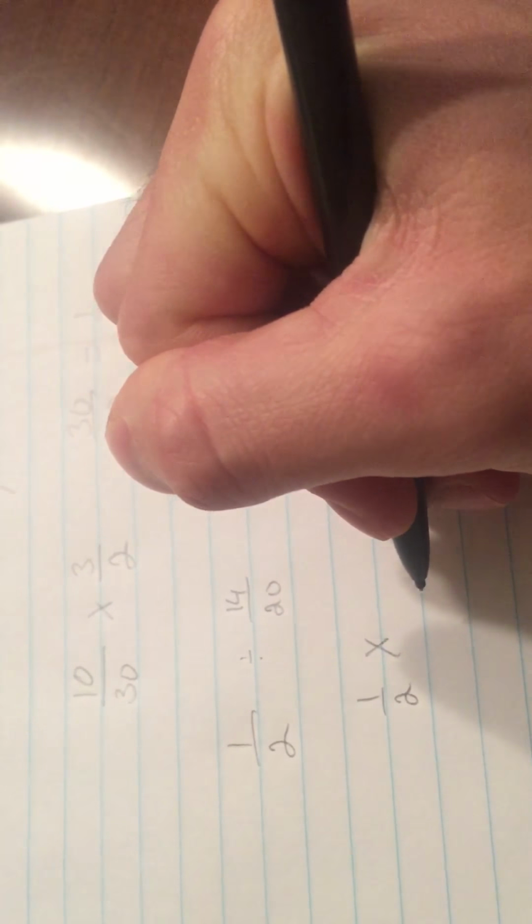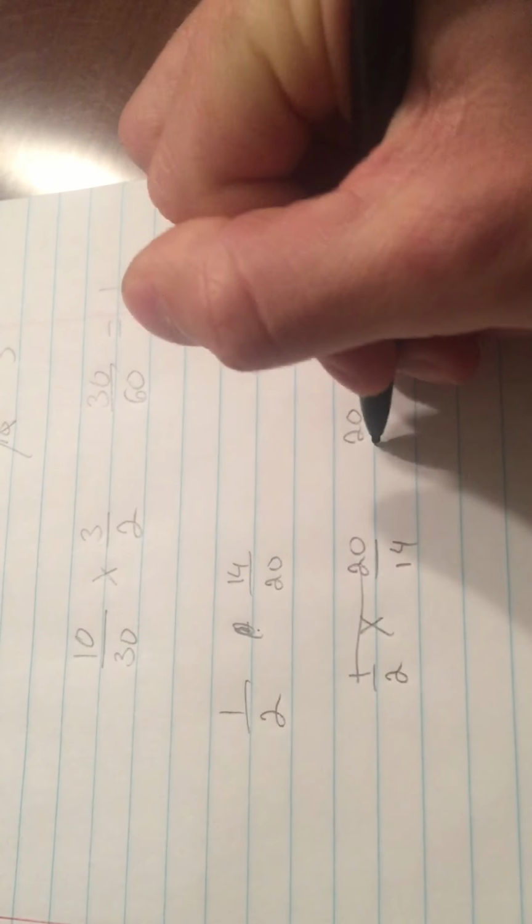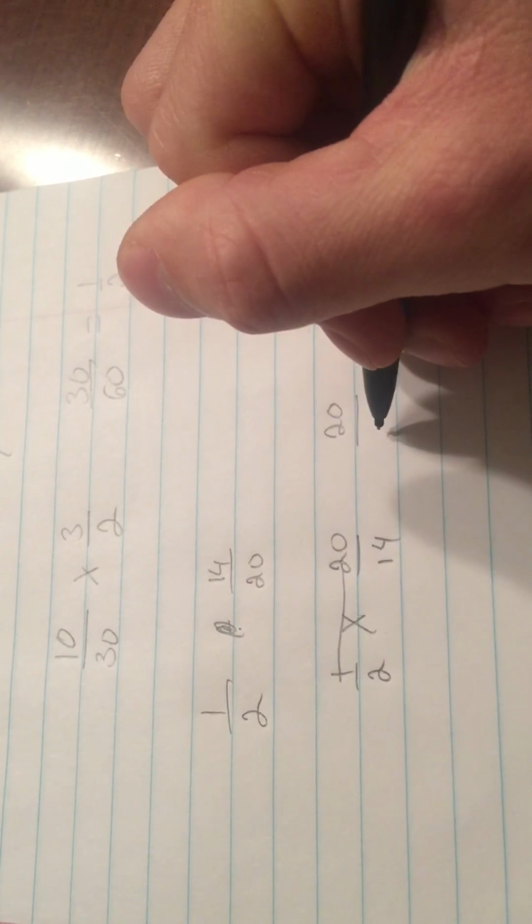But I'm going to demonstrate how to do dividing fractions one more time. So let's say we have 1 over 2 divided by 14 over 20. Okay, so first thing, let's rewrite our problem. So we have 1 over 2 and change our sign. So we're not doing division anymore, we're going to multiply by 20 over 14. So let's multiply straight across. So we have 20 over 28.